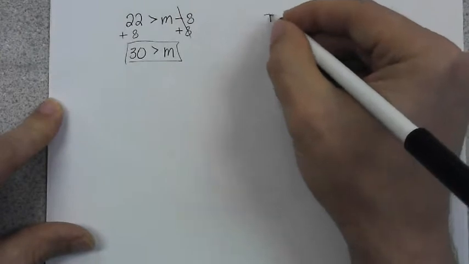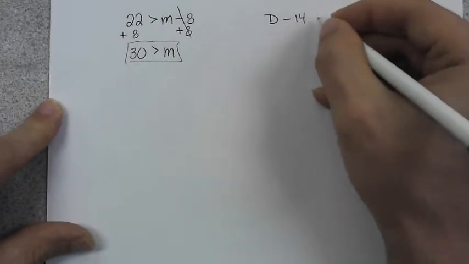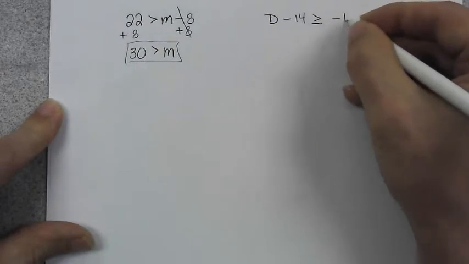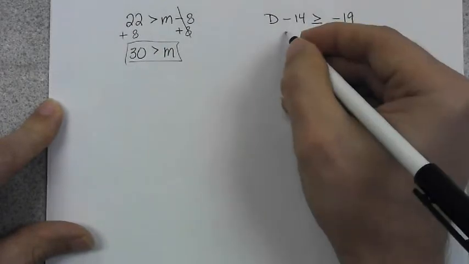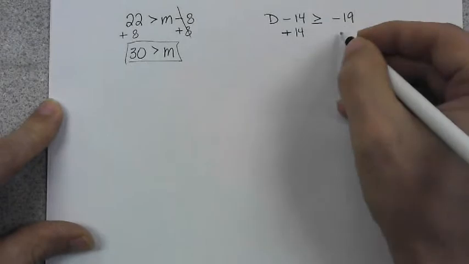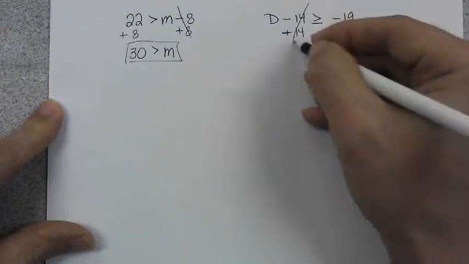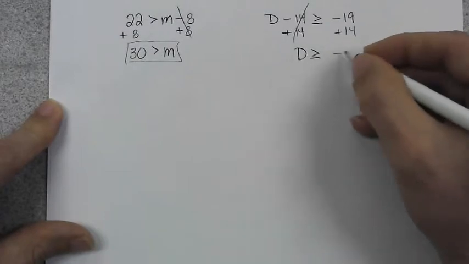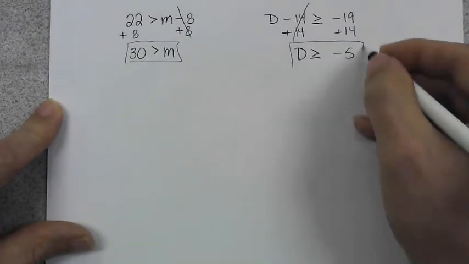Let's try another one. d minus 14 greater than or equal to negative 19. Opposite of minus 14 is plus 14. I'm going to do that on both sides. That cancels. I'm left with d is greater than or equal to negative 5.